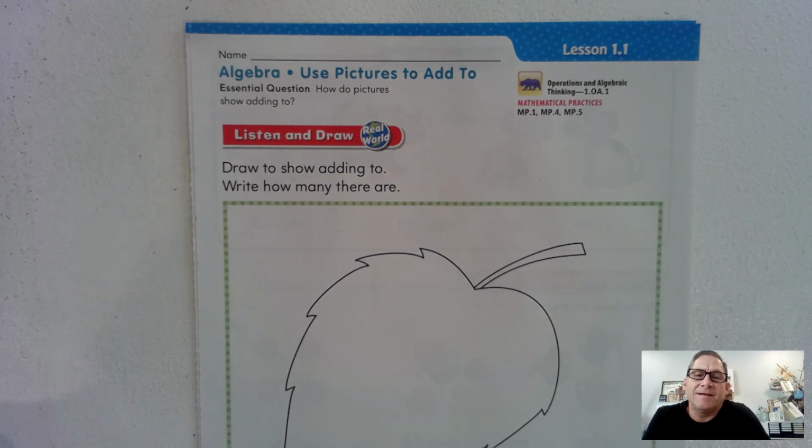Hello everybody. In this lesson we'll be covering lesson 1-1 of the first grade Go Math math book, and in this lesson we're going to be talking about using pictures to add to. Alright, and we're on page 13, so listen and we're going to draw a picture based on what I'm reading to you.